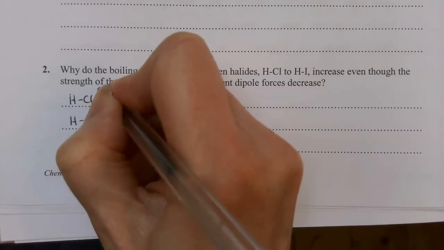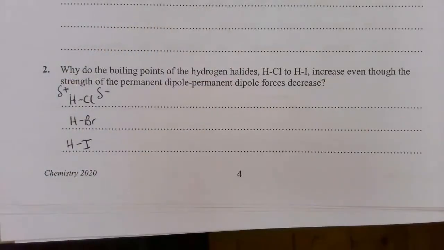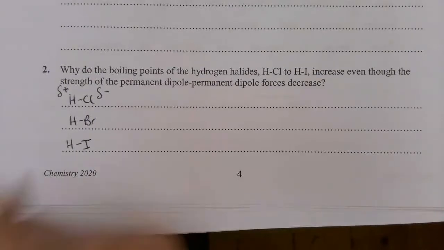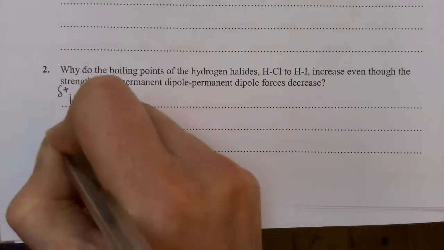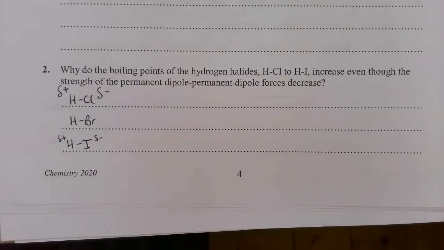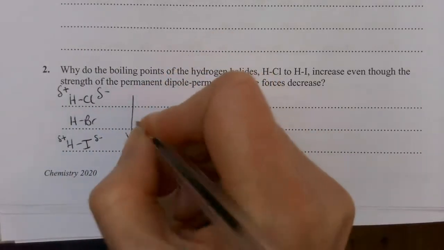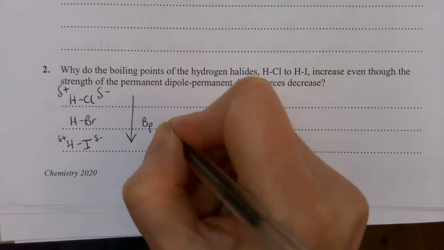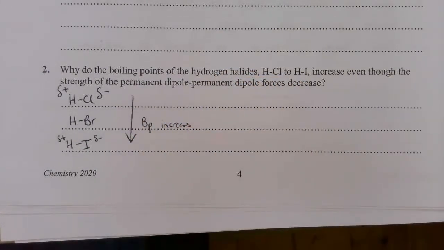There's a strong dipole between the hydrogen and the chlorine due to the large electronegativity difference. By the time you get down to hydrogen iodide, that electronegativity difference has dropped and hydrogen iodide is barely polar. However, as you go down the group, the boiling point increases, even though the dipole decreases.